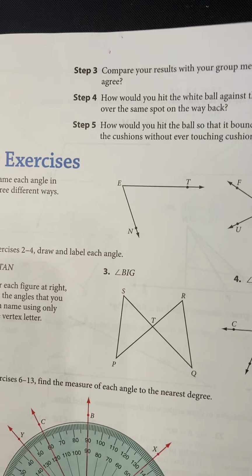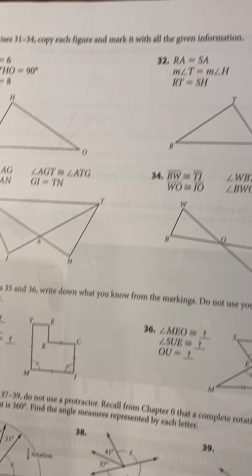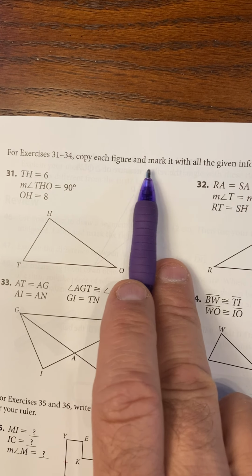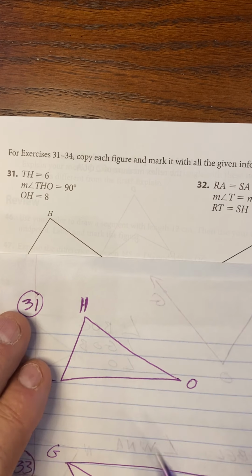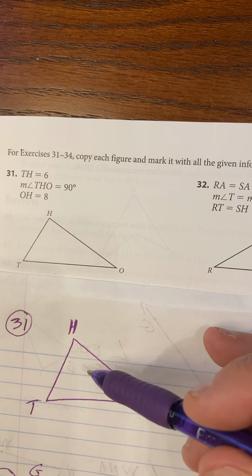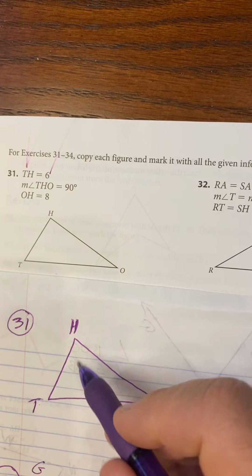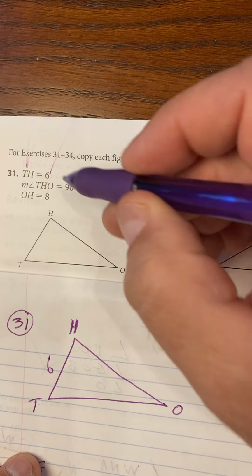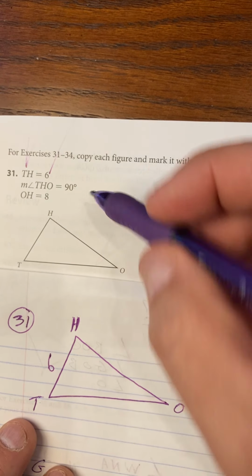Turn it over. This angle right. We did cover these earlier in the other lesson. On this one, the instructions say copy each figure and mark it with all the given information. So you need to mark this figure, and so I copied it. Not a problem. You guys have a worksheet, but you still need to copy it. We need to indicate that TH is 6. From T to H is 6. It'd be nice if they say units, or 6 feet, or 6 miles, or 6 meters, or 6 inches, or 6 centimeters. They just say 6. Do something.